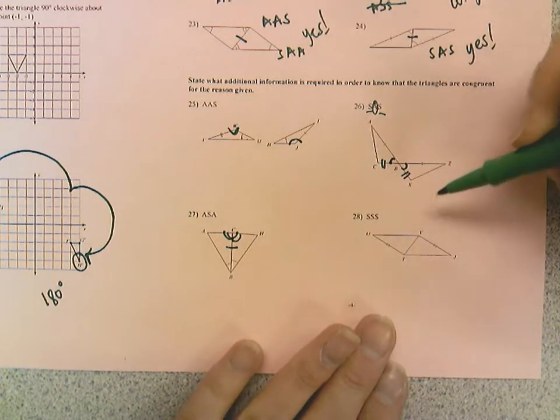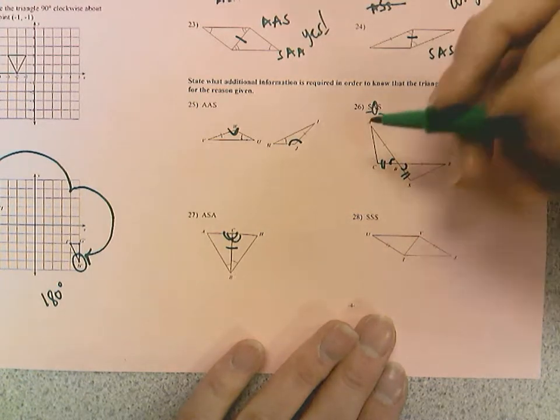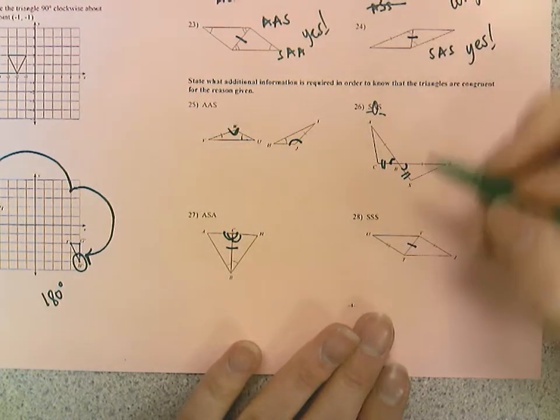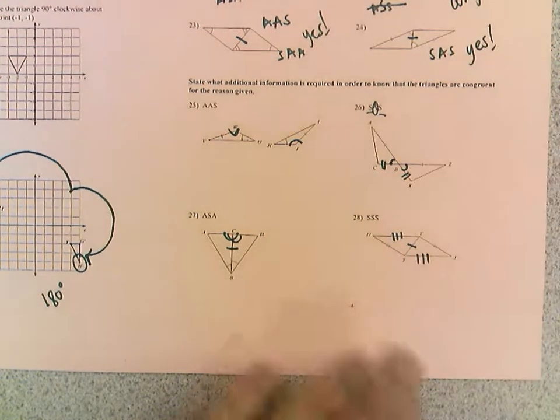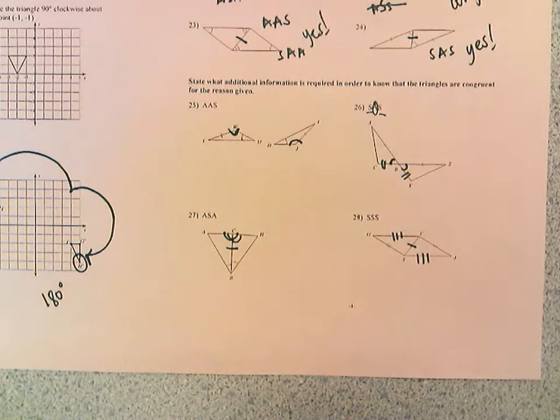And then 28 is side, side, side. So if they share a middle, you don't have to put a mark, but you can. You can put a tally mark there. So I have one side, two sides, so now I need my third side, to show congruency. Okay, there you go.